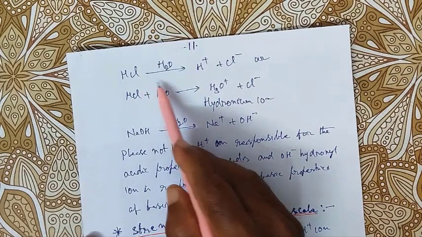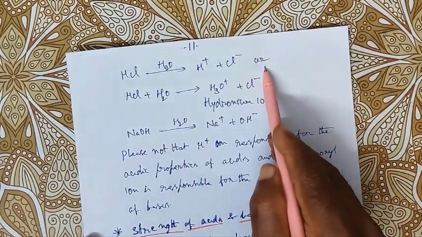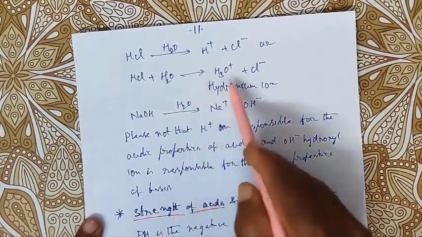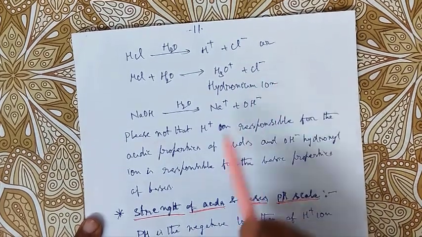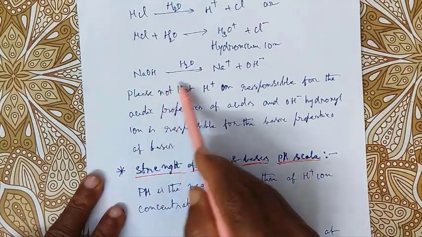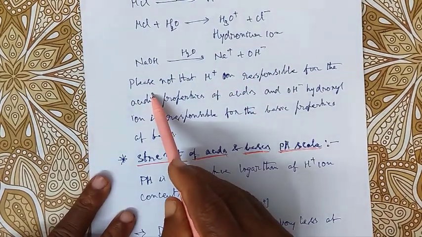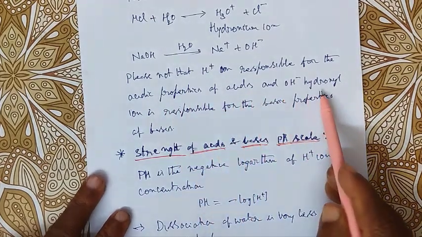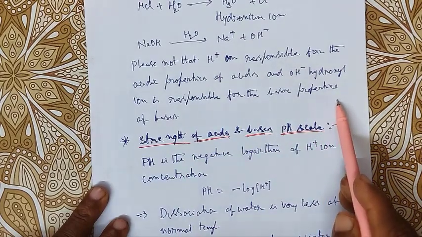So when HCl is dissolved in water, we get H+ and Cl-, or the same reaction can be shown in another manner: HCl plus H2O gives H3O+ hydronium ion and chloride ion. Similarly, when NaOH dissolves in water, we get Na+ and OH-. Here, please note that H+ ion is responsible for the acidic properties of acids, and hydroxyl ion, OH- ion, is responsible for the basic properties of bases.